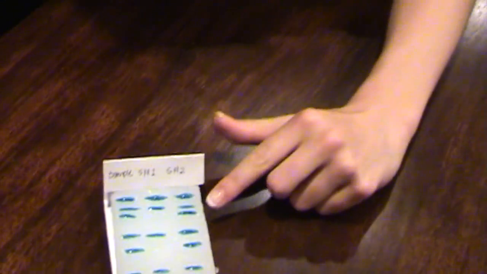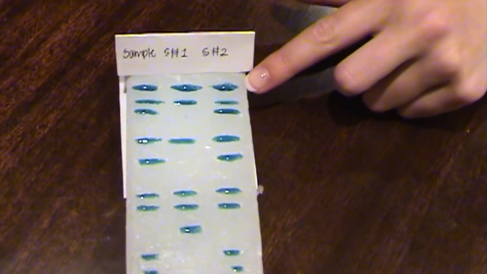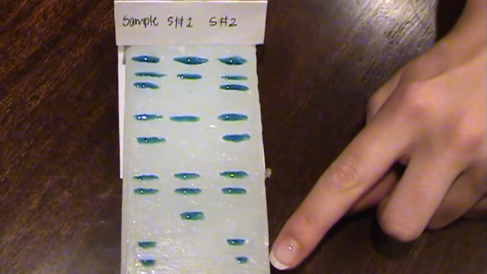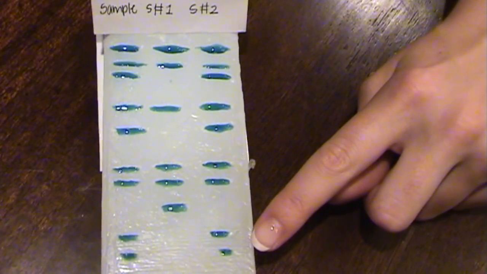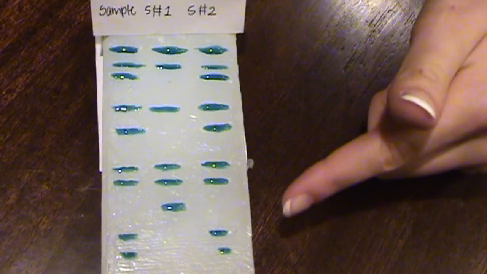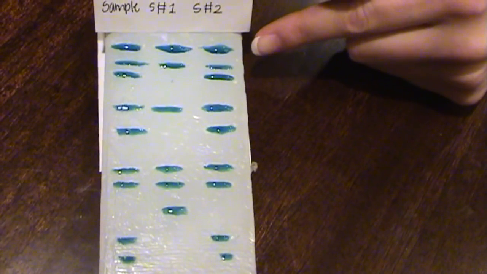After a few hours, the DNA has moved through the gel. As you can see, the larger particles settled at the top while the smaller particles settled at the bottom. This is because of the smaller particles' ability to weave through the gel much faster than the larger particles.